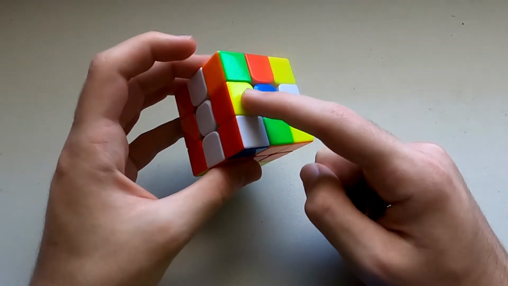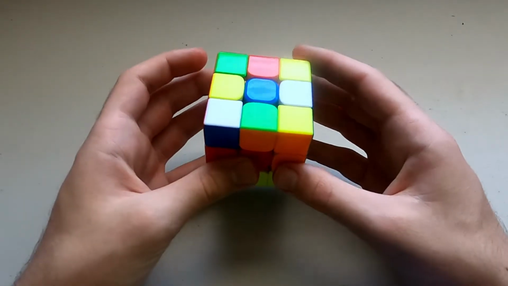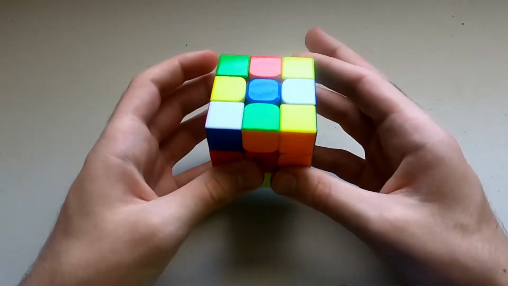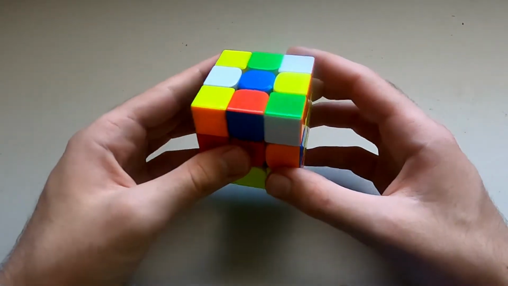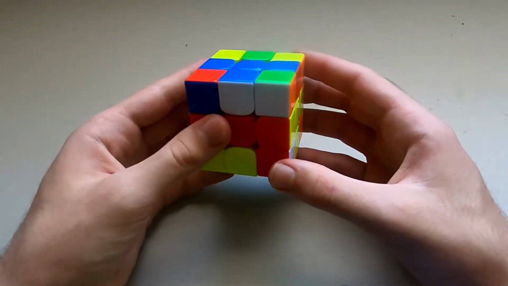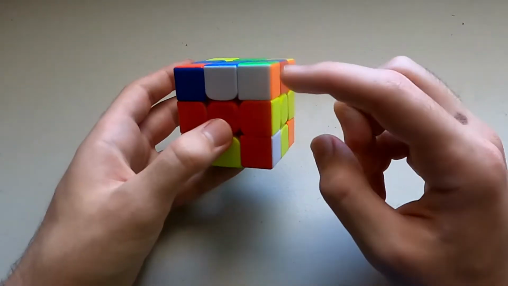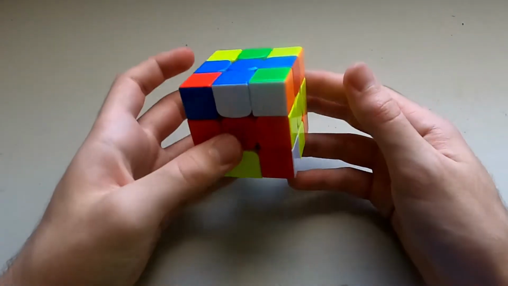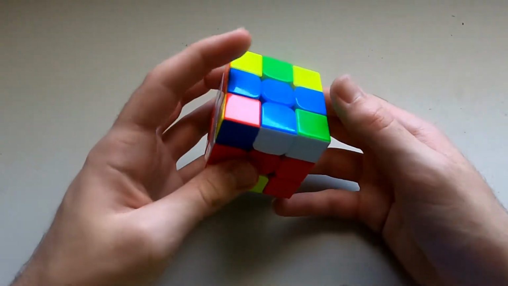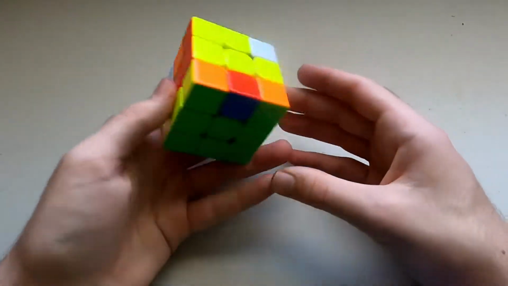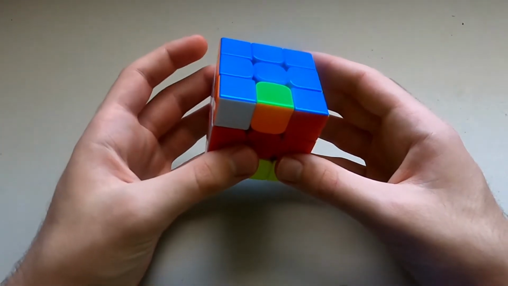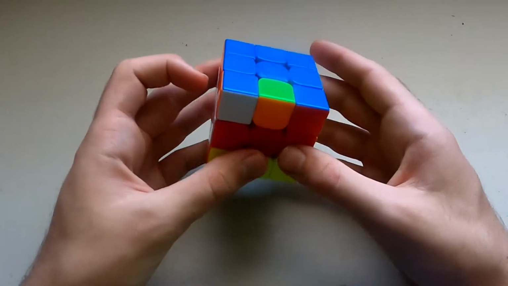This is a bad case, this edge, and this one's oriented. This is actually a really nice alg. It goes like this. For decal, we have the corner here and here. This is one of the shortest algorithms. Only 5 moves like that. And then we have all corners oriented.